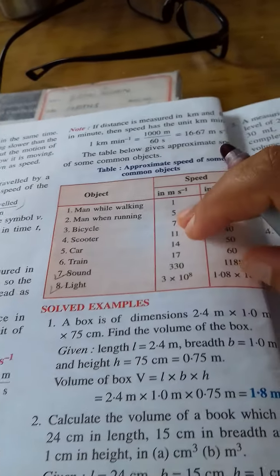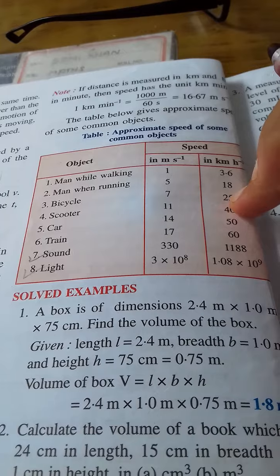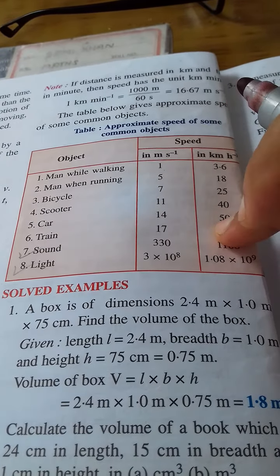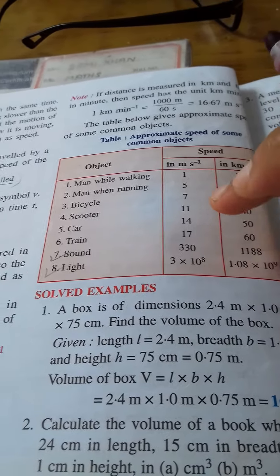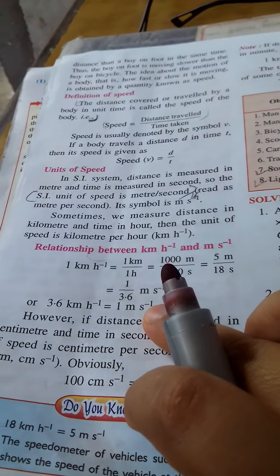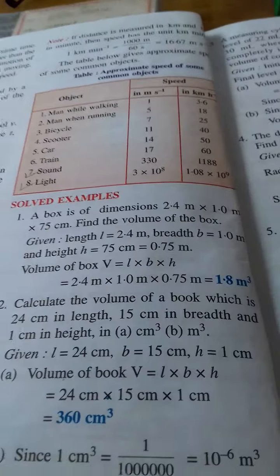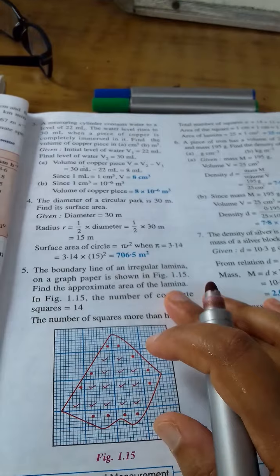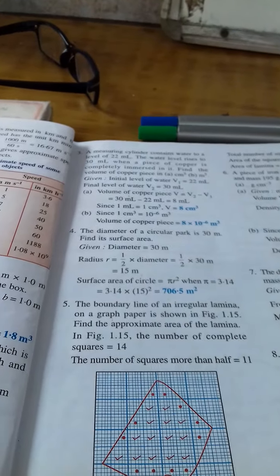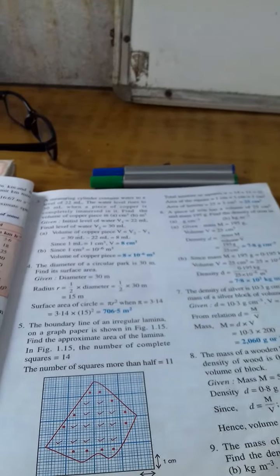Okay. Now different objects have different speeds in meter per second and in kilometer per hour. But if you want to convert them, you have to use this fact. Okay. Now the numericals have started. Please, I have sent you the PDF. Go through the numericals yourself, and I have sent you the numericals also.